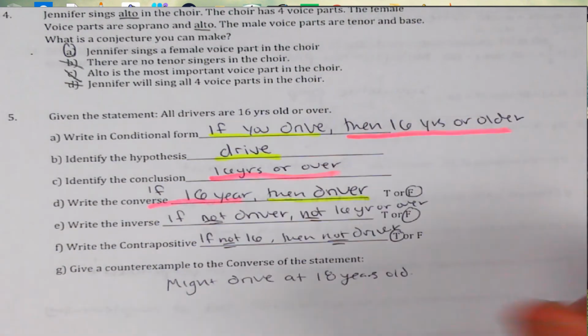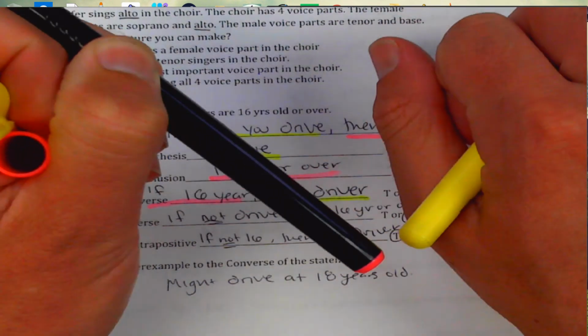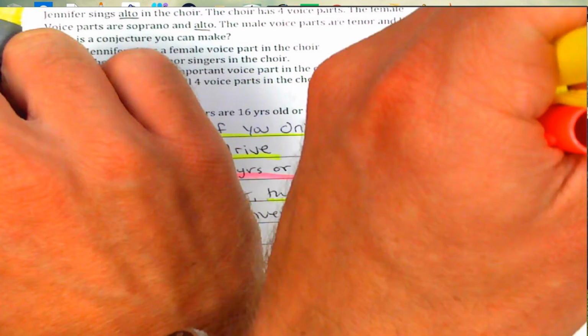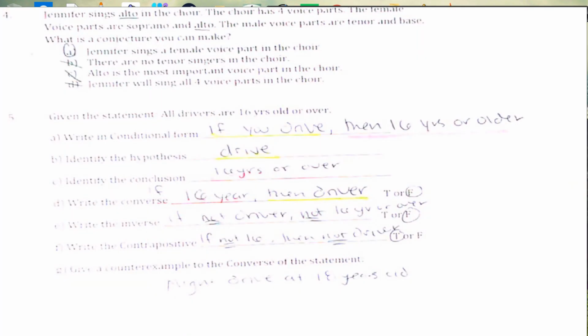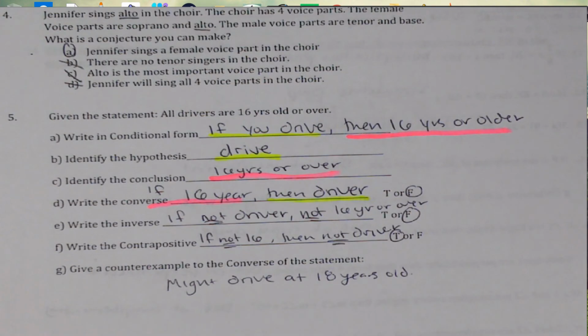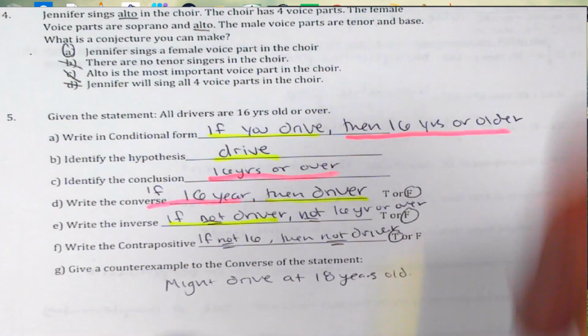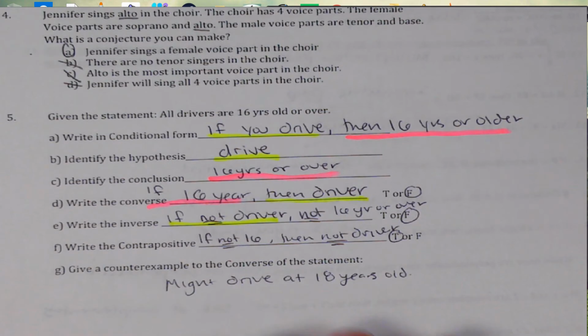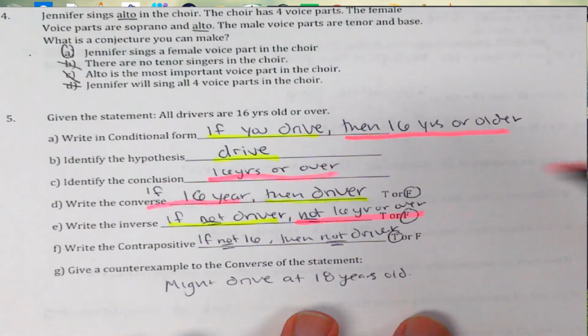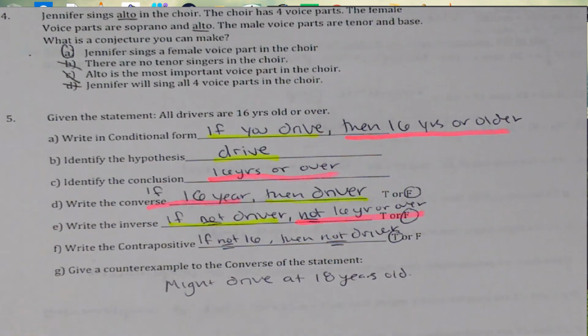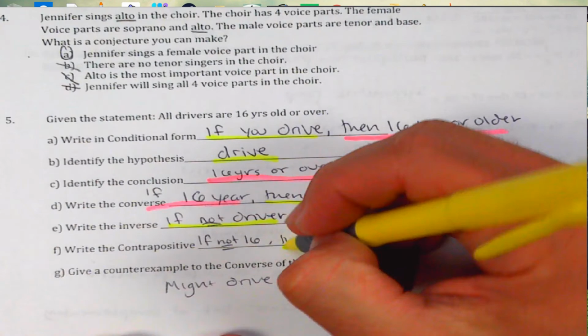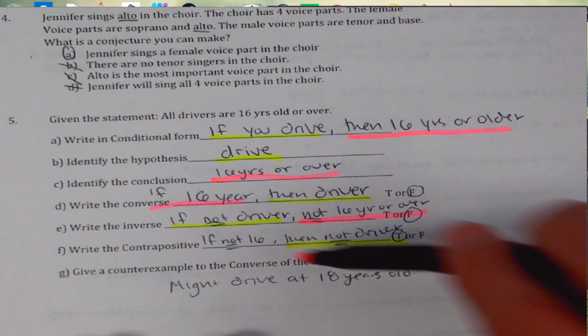Okay, so notice that we were originally like this, and then we cross them. A little hard to see, sorry about that. Next it says write the inverse, so we keep the same pattern. If driver, but this time we're going to add the word not, then not 16 or older. So we don't change the pattern. And then the last one, we change the pattern and add not.